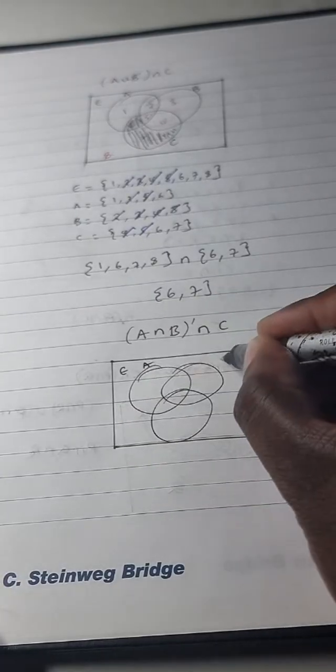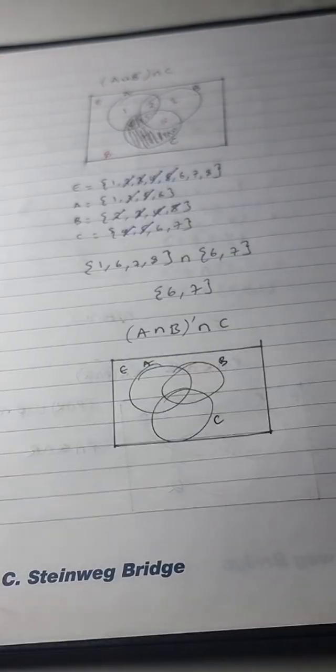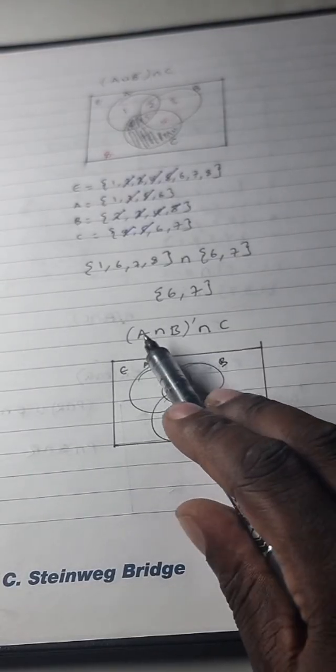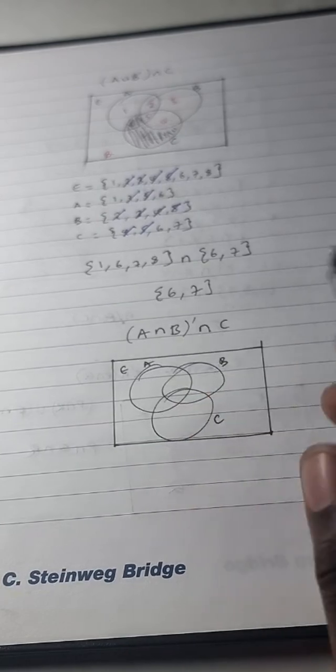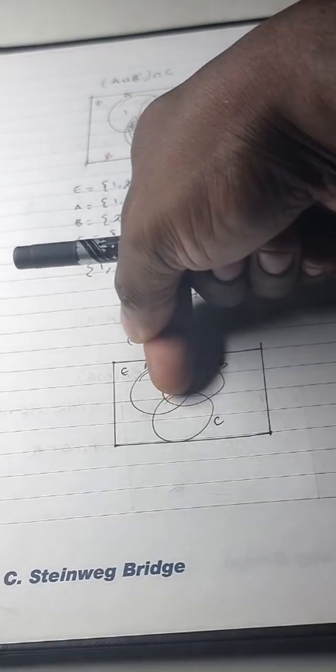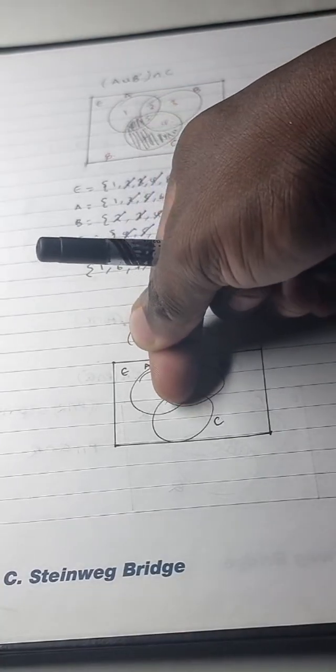So we have A here, we have B there, we have C here. A intersect B complement. In other words, A is intersecting B up. Have you seen? A is intersecting B up.